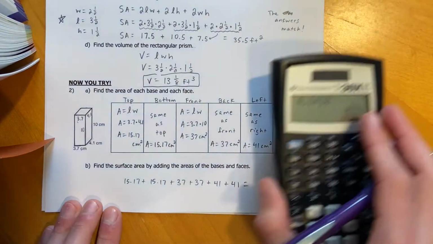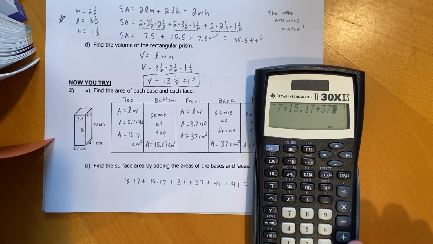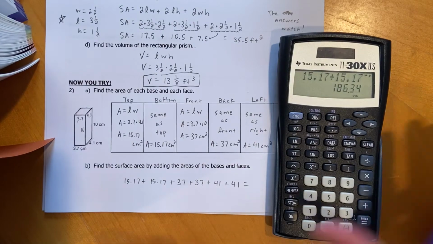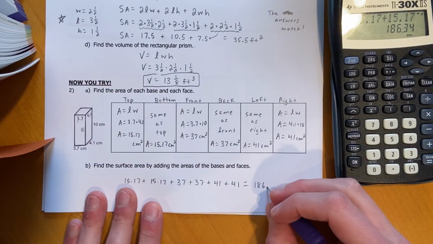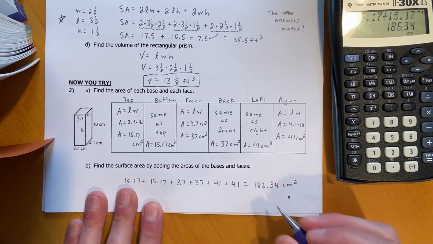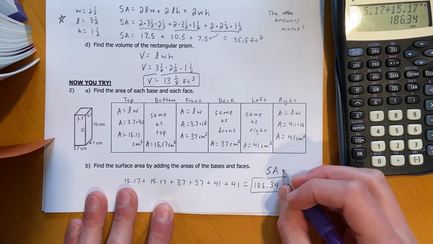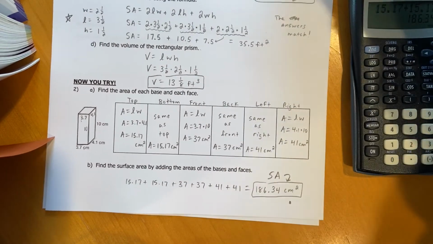When I add all of those up, I get 186.34 centimeters squared. That is my surface area. Good, let's move on to the back.